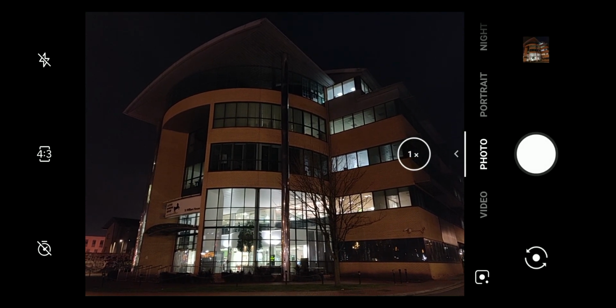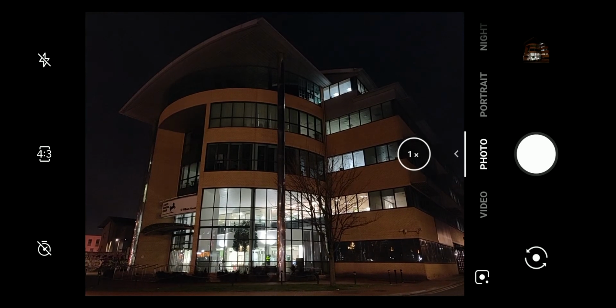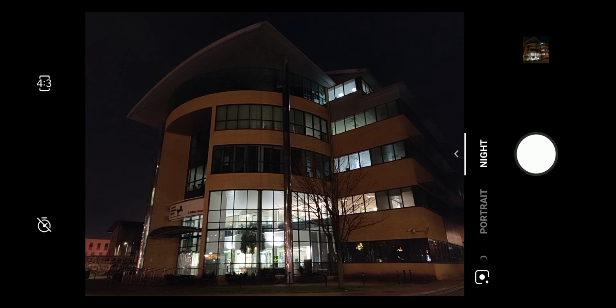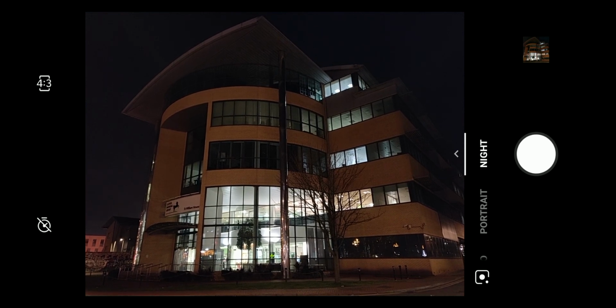Okay, so it's an office block here, so if we just take a photo in standard mode. Again, not bad, there's plenty of lighting around here, but not around some of the building itself, so we're flanked by this lamp here and this lamp here. So if we try night mode now, it should bring out some of the darker bits around the building.